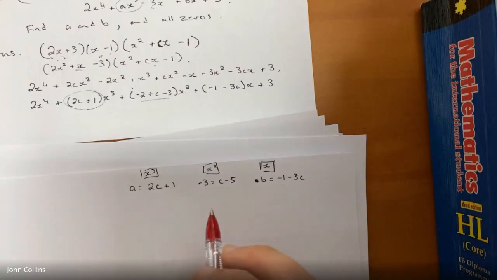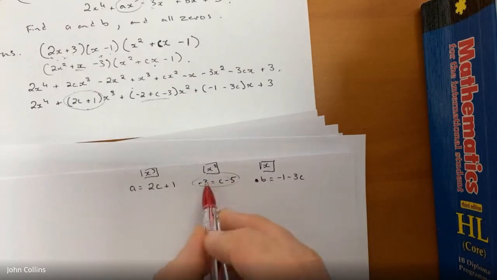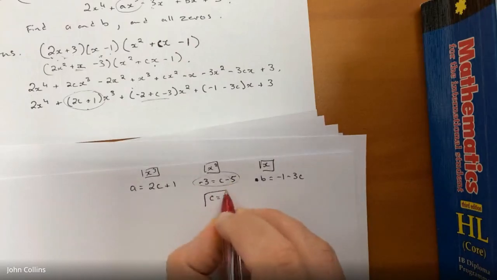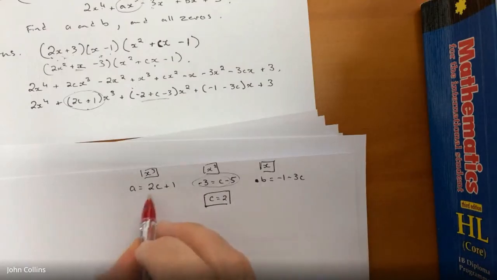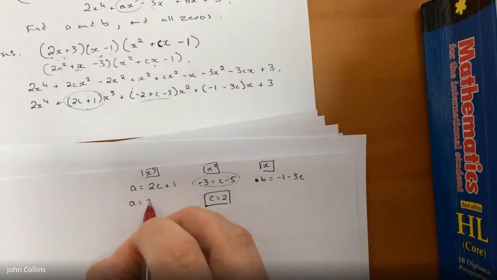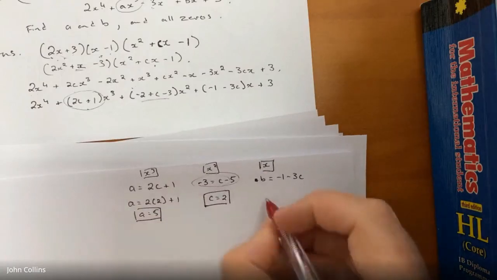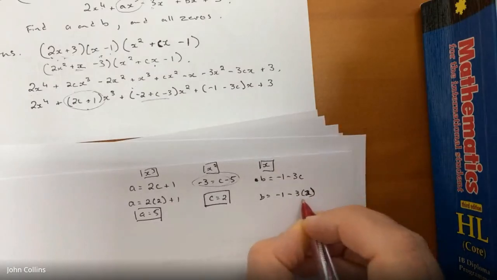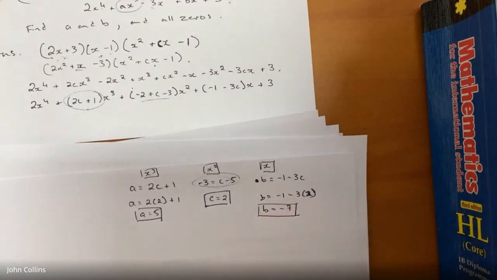I can just solve them. 3 equations, 3 unknowns. This one, c, is the easiest one because there's only c in it. Add 5 to both sides, you get 2. c is 2, yes. Awesome. a then is going to be, if I know c is 2, a is going to be 2 times 2 plus 1. a is going to be 5. Amazing. And b then is going to be minus 1 minus 3 times 2. c is 2. So b then is going to be minus 7. Awesome. We have a, b, and c.